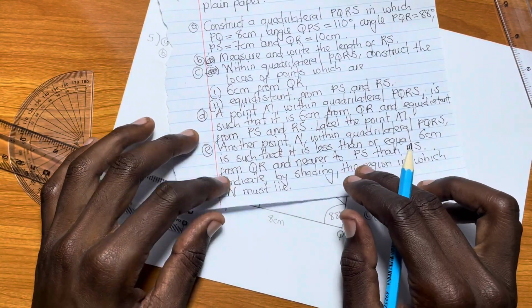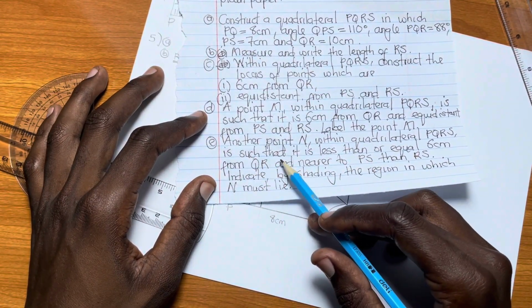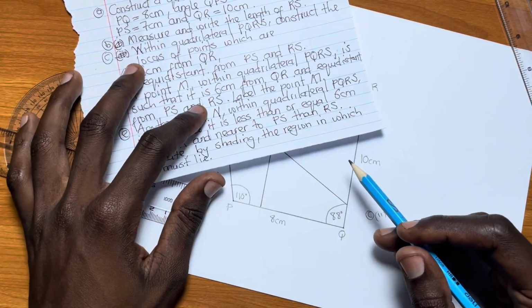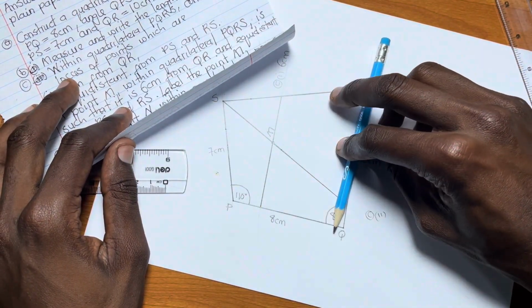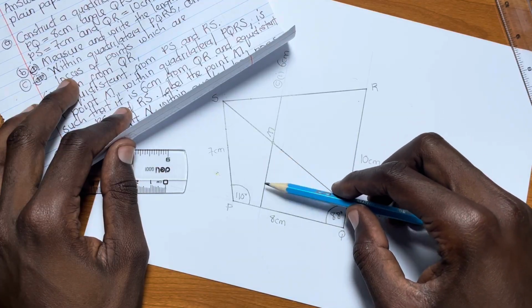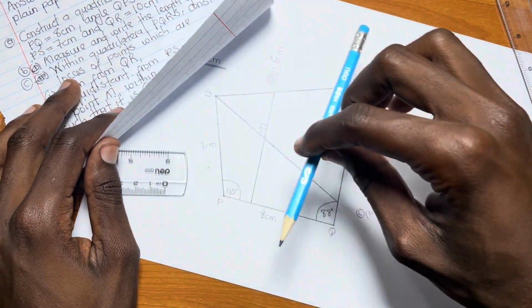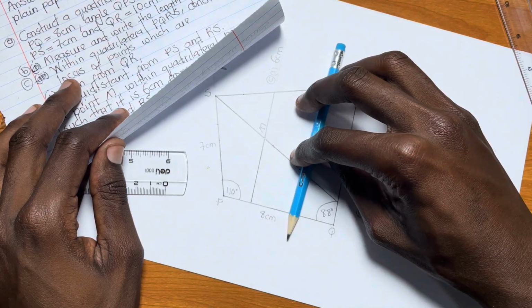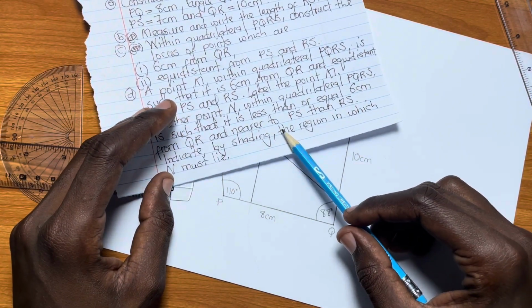We now come to the last part of the question where it says another point N within quadrilateral PQRS is such that it is less than or equal to 6 centimeters from QR. Less than or equal to means down here up to the line. It is reaching there, but it is less than or equal to, meaning down here. This part is greater than 6 centimeters from QR. Coming down, it's less than or equal to 6 centimeters from QR. So we've determined that. We continue reading.